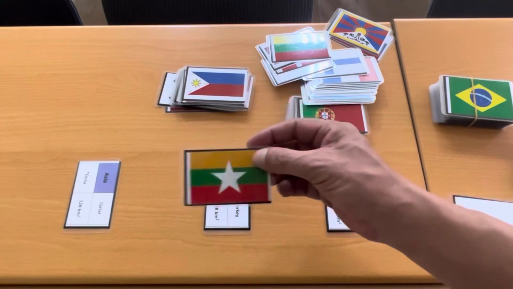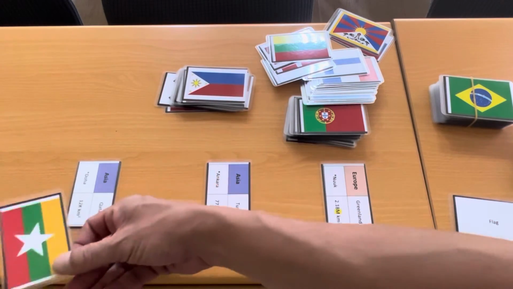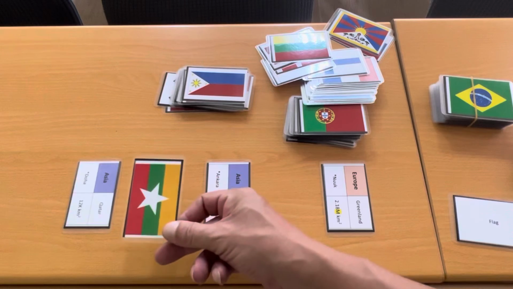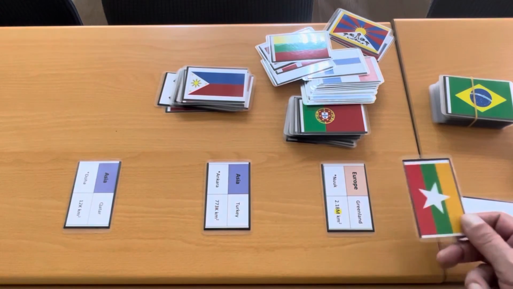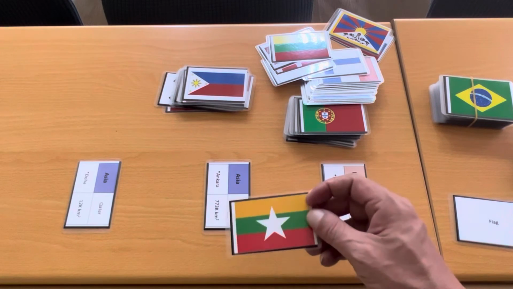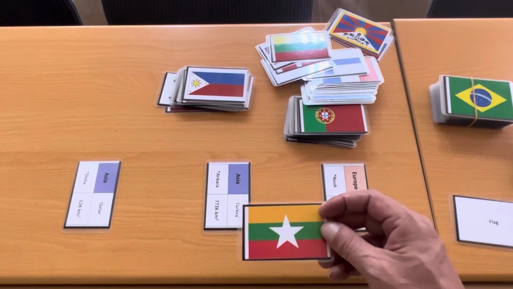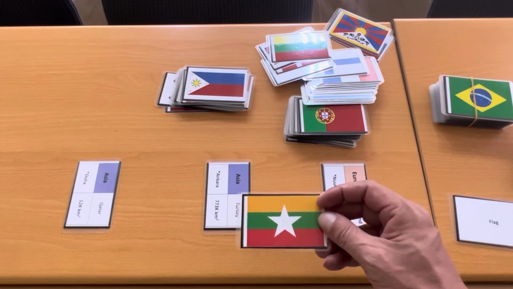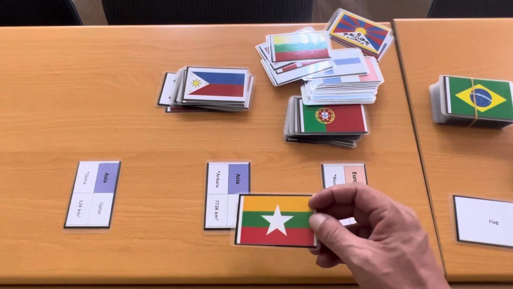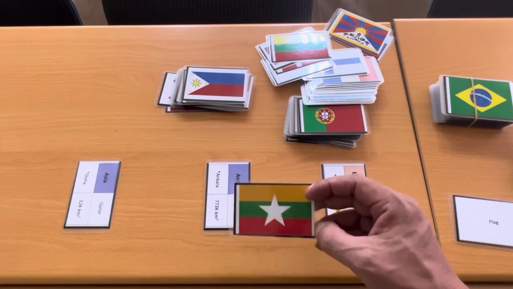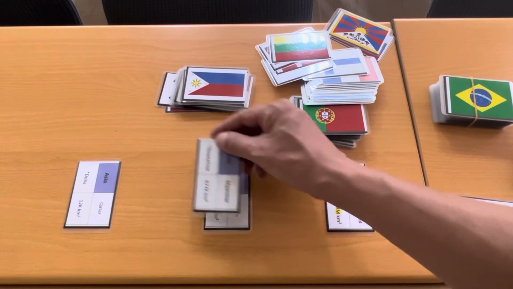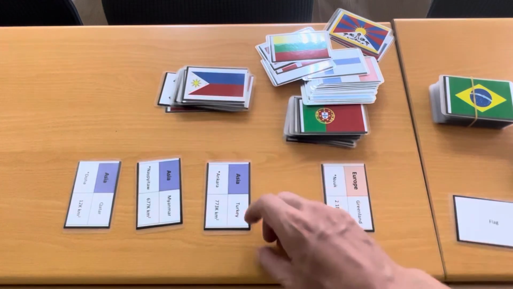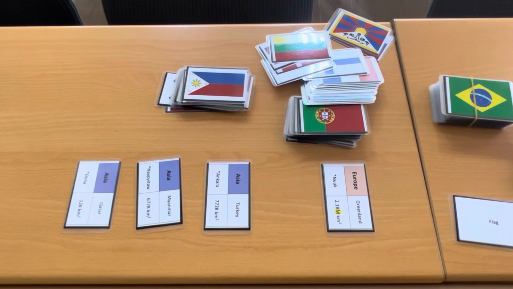Anyway, in terms of size, is this smaller than Qatar, between Qatar and Turkey, between Turkey and Greenland, or larger than Greenland? If this is Myanmar, is it bigger than Turkey? I'm going to say it is not bigger than Turkey. So we need to compare. Nice, so I'm right. It would go here. Well, I'm lucky. That's how you could use this game.